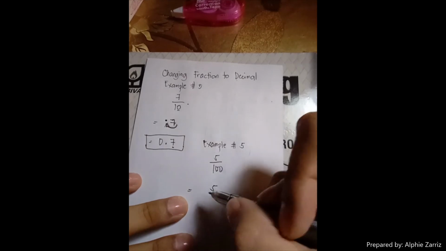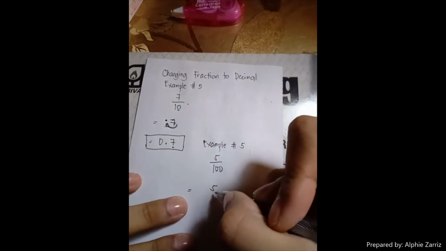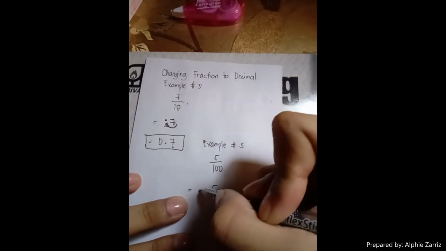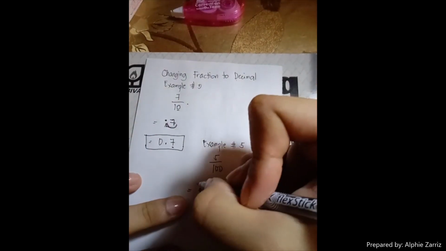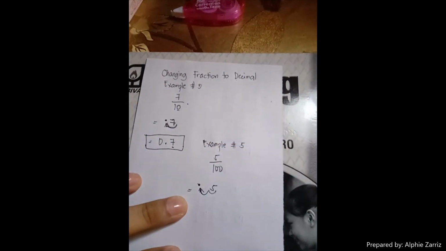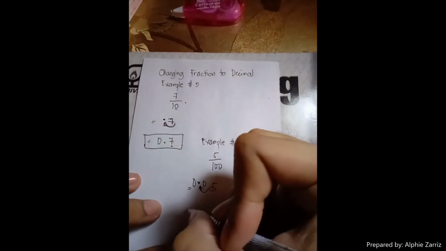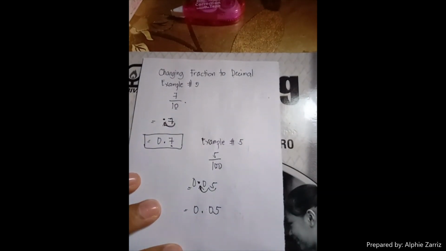So we have 2. So therefore, 2 decimal places move to the left. So 1 and then 2. So decimal point. And then add 0 and 0. So therefore, our final answer is 0 and 5/100.